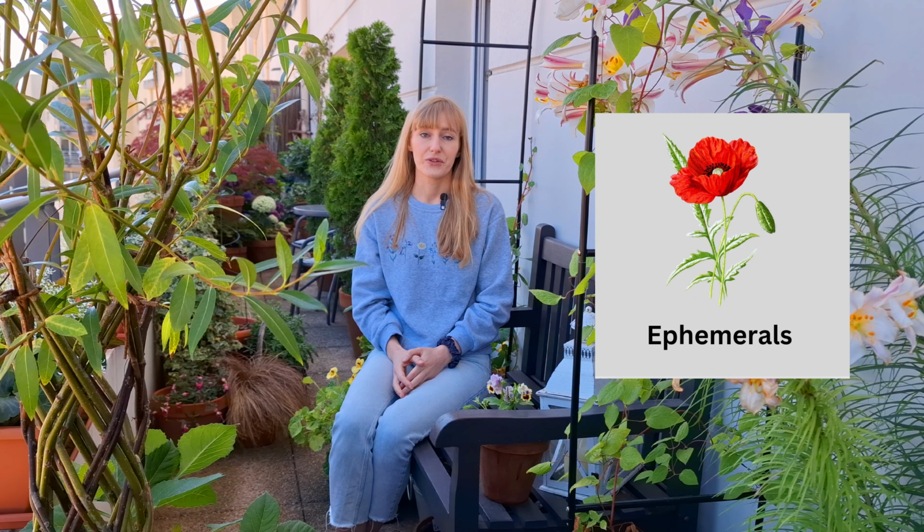And then we have one small group of plants that, well, technically they are still annuals, but they are short-lived annuals, so we call them ephemerals. One example would be poppy. Usually poppies complete their life cycle within a couple of months from germination to setting seed. But one advantage of ephemeral plants is that they usually produce a ton of seed, and they usually self-seed really easily.